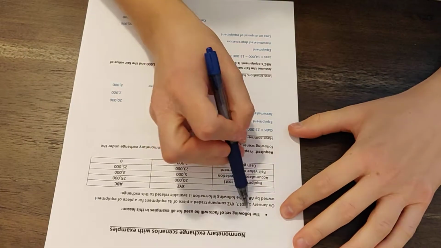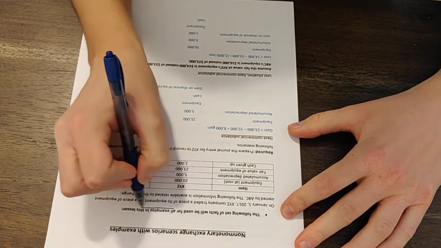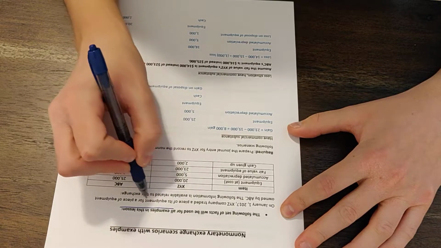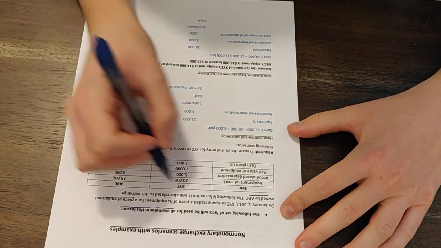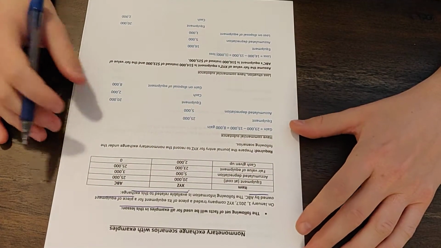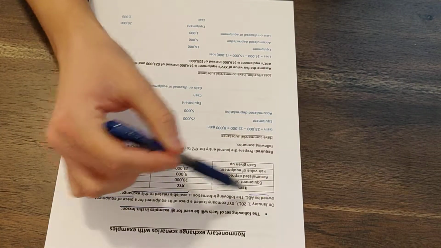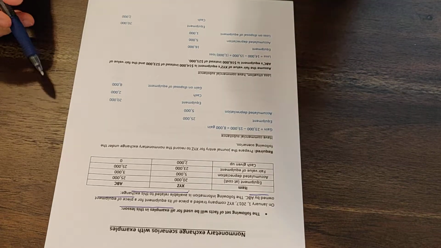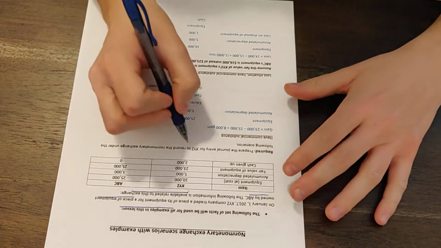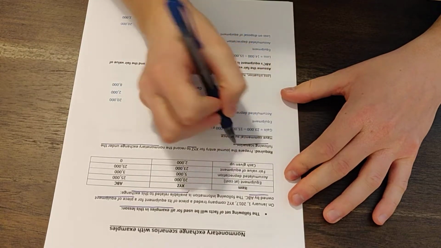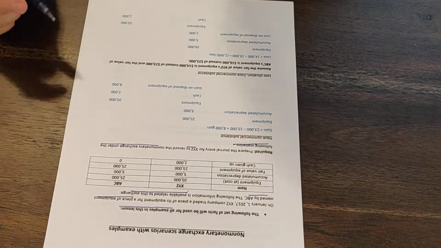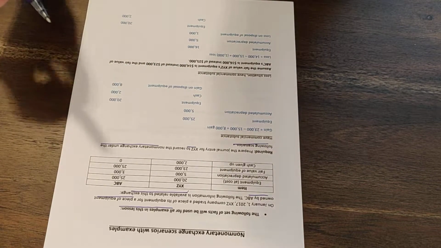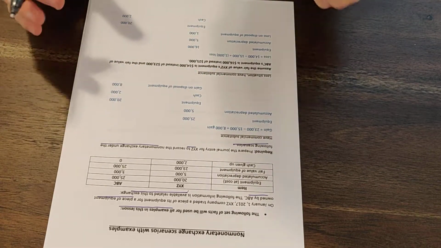It says the following set of facts will be used for all the examples in this lesson. In January 2017, XYZ company traded a piece of its equipment for a piece of equipment owned by ABC. The following information is available related to this exchange, okay? We have XYZ company, and then we have ABC company. Then it tells us to prepare the journal entry for XYZ to record the non-monetary exchange under the following scenarios. So we are going to prepare the journal entries for XYZ for a bunch of different scenarios of non-monetary exchange.